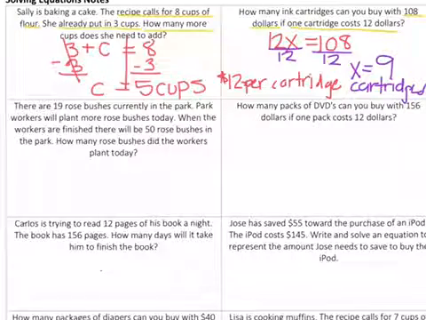Go ahead and try to find the answers, but also the equation for the following word problems on the screen. When you come back, I'm going to have both the equation and the answer labeled so you can check your work.